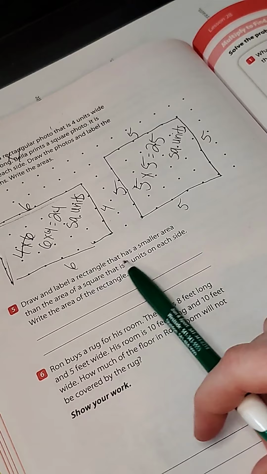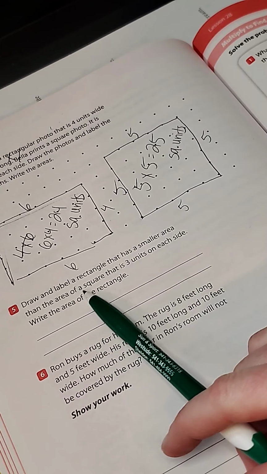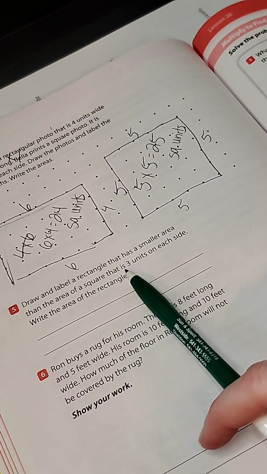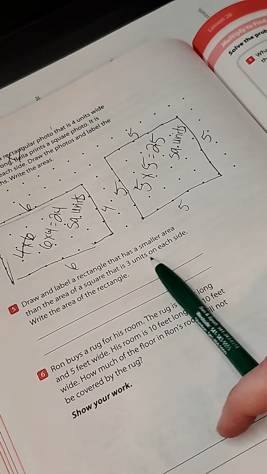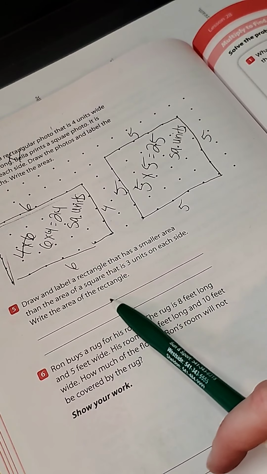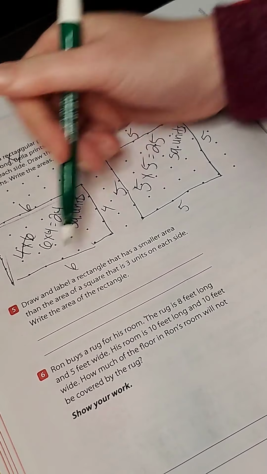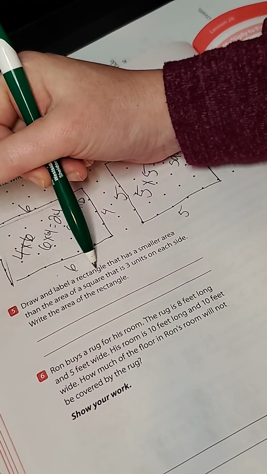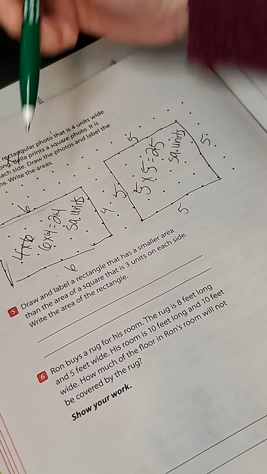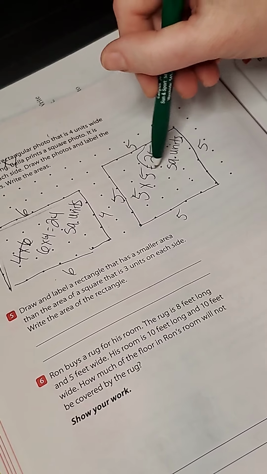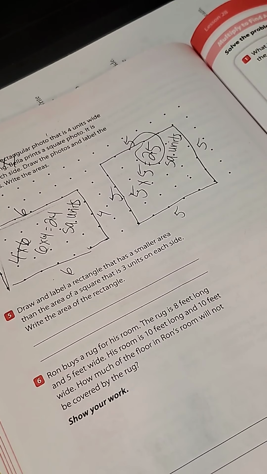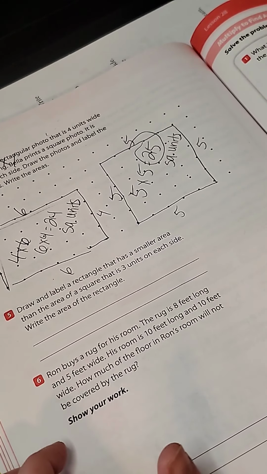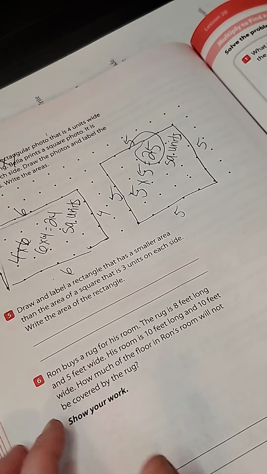Draw and label the rectangle that has a smaller area than the area in the square that is 3 units on each side. Write the area of the rectangle. Okay. Draw and label a rectangle that has a smaller area than the square. So it has to be smaller than 25. And it's 3 in the area of the, oh, sorry.